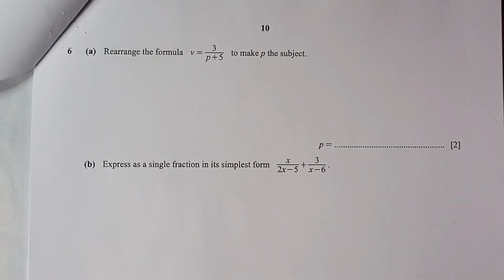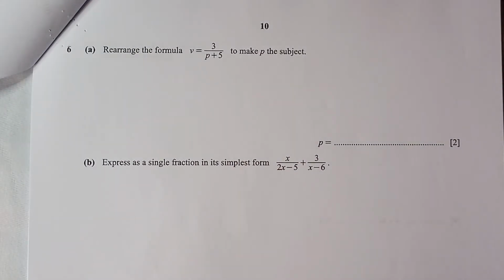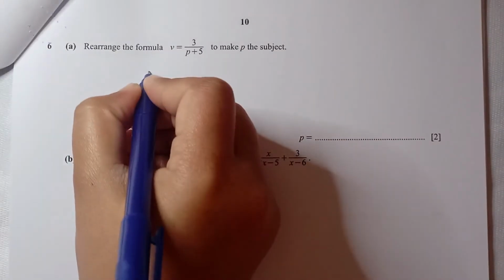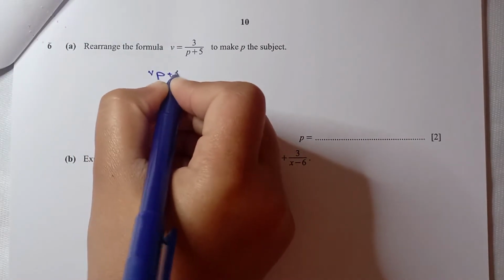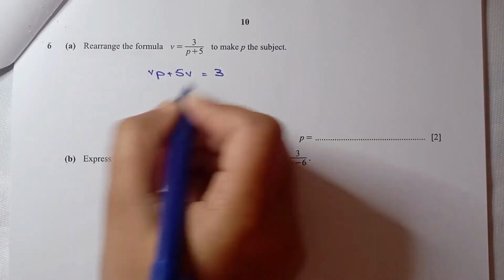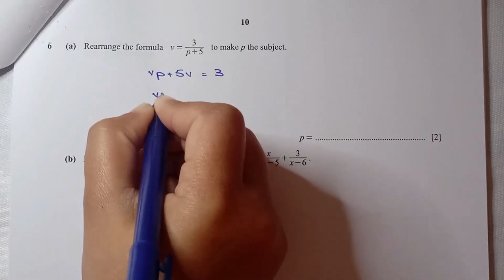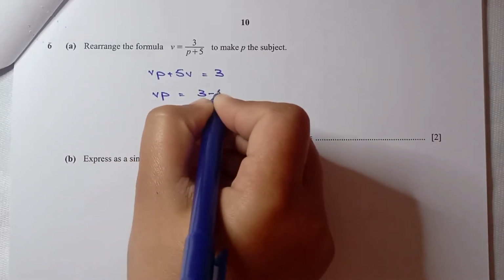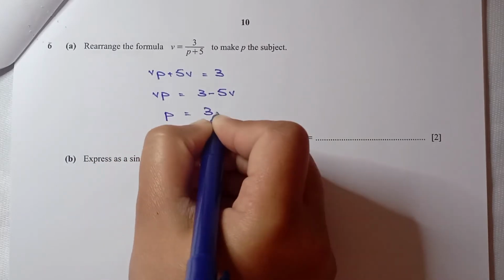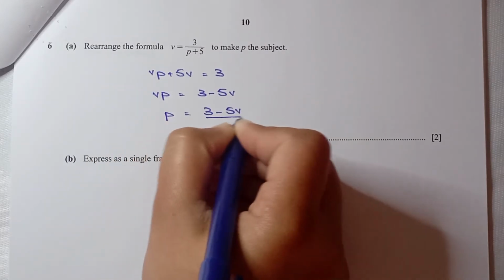Now for question number 6 in A part, rearrange the formula to make P the subject. Okay, so that's pretty easy. We can do a cross multiplication. Vp plus 5V, this would be equal to 3. We have to make P the subject, so Vp is on the left. So 3 minus 5V, and P would be equal to 3 minus 5V over V.